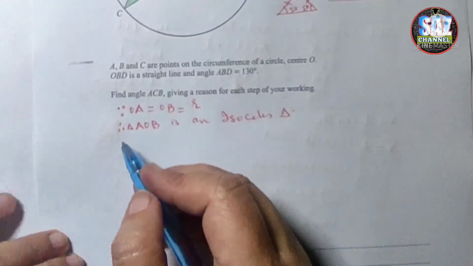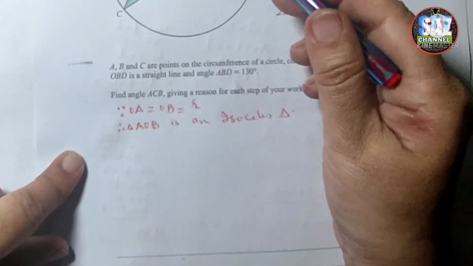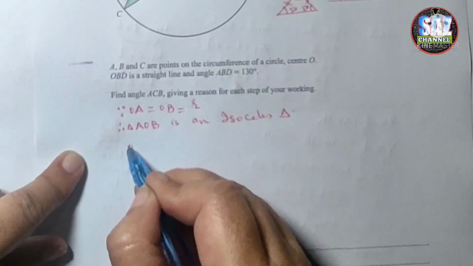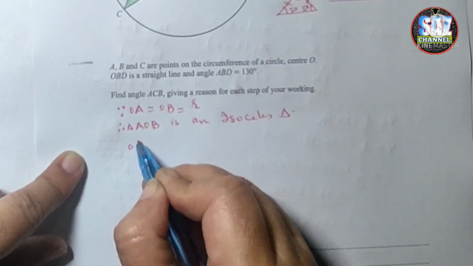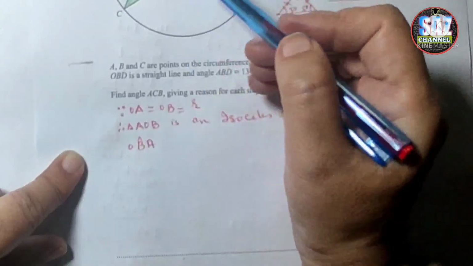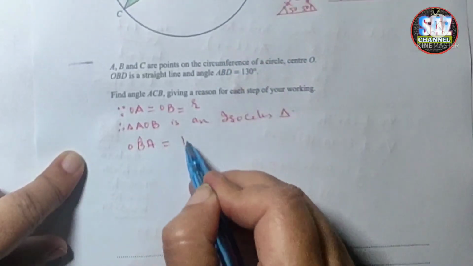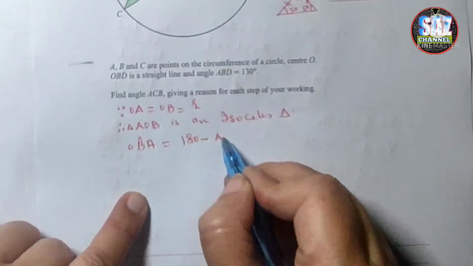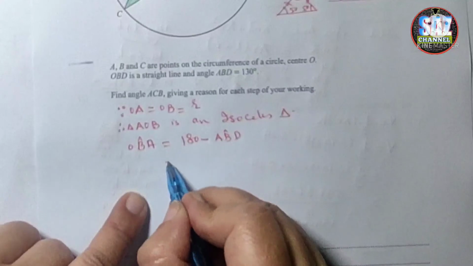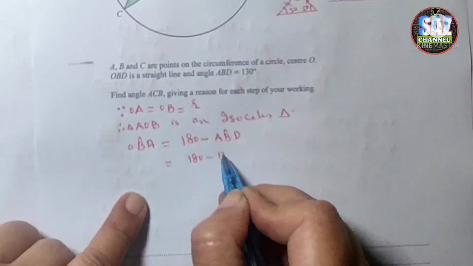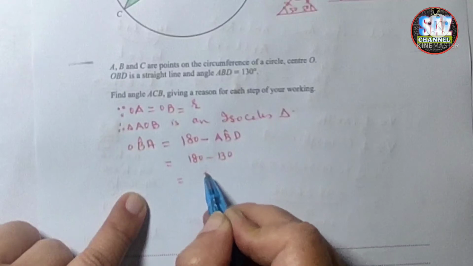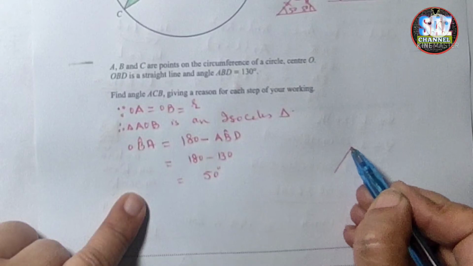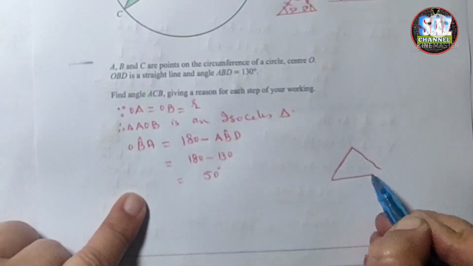Another thing is that angle ABO, or OBA, will be equal to 180 minus angle ABD, 180 minus 130 degrees, which is equal to 50 degrees. Okay, this is 50 degrees, and I can sketch a triangle here in my working space as well.